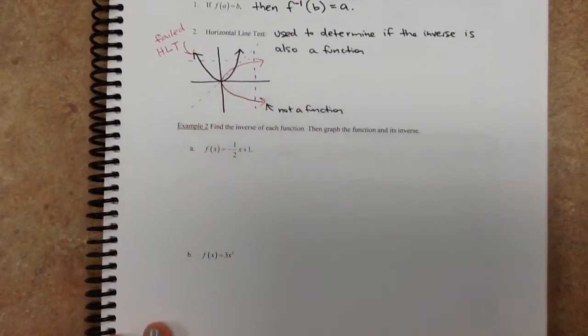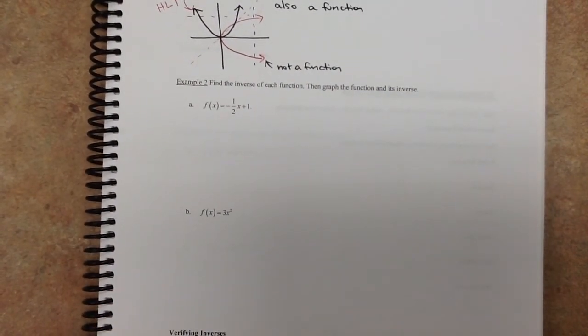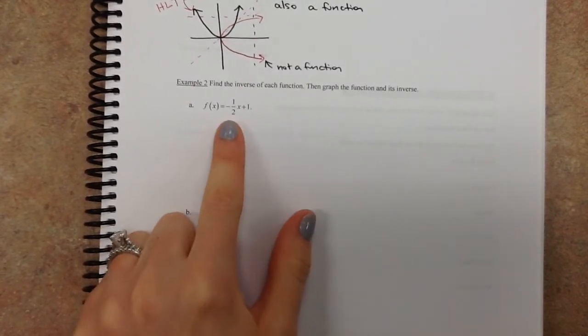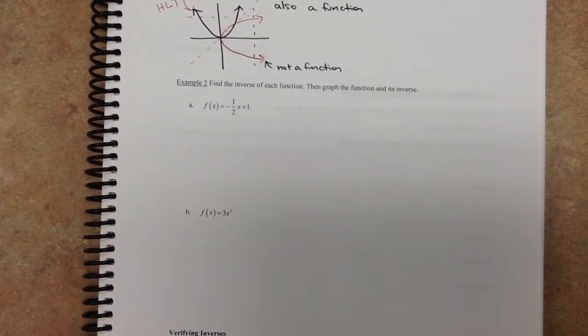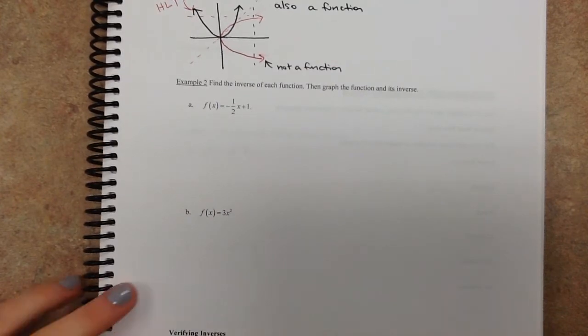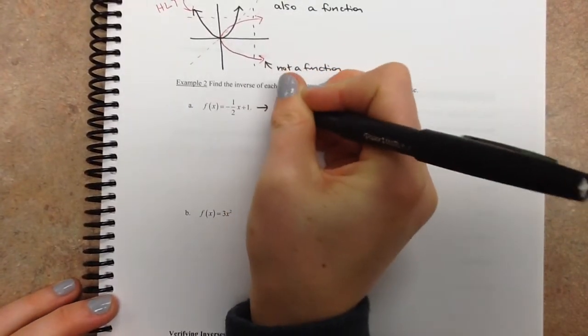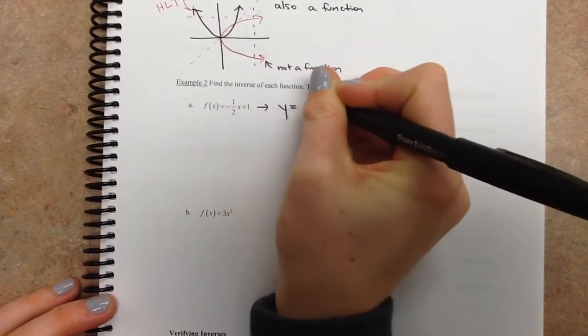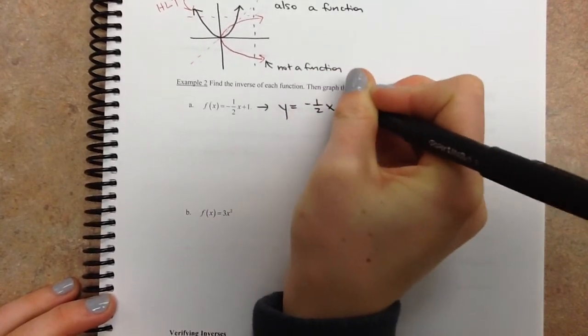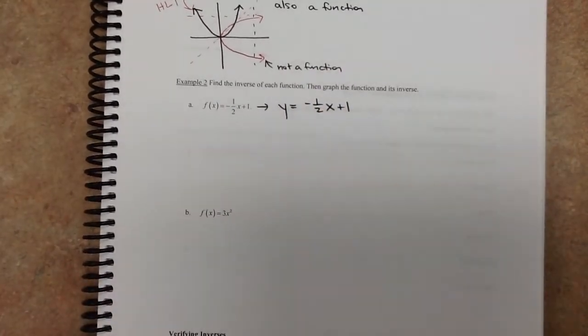All right, so last thing I want to do on this video is find actual inverse functions. And what we do is we exchange the domain and range. Okay, so this one we don't have an individual set of x and y values, so we're literally going to swap x and y, rewrite the function. Okay, so first of all, this function, whenever I see an f of x, I can always write it as a y. Okay, so we can rewrite it like that if that's going to help you out.